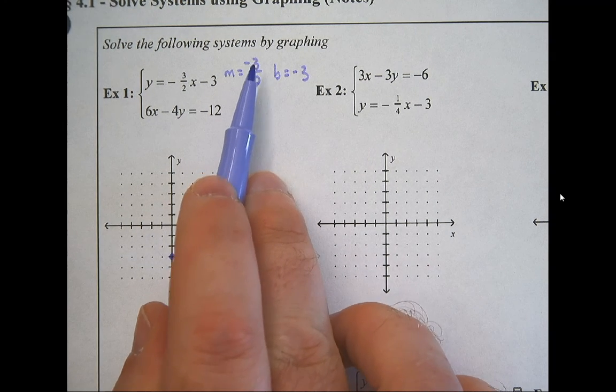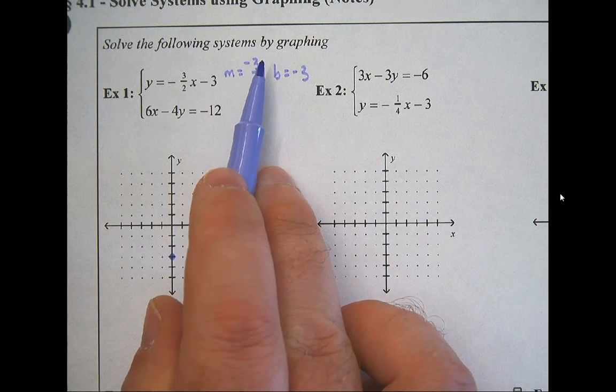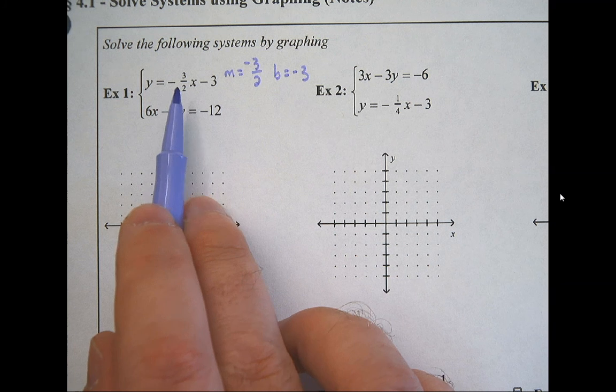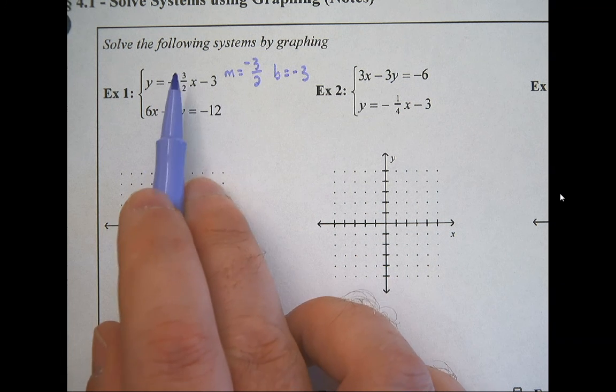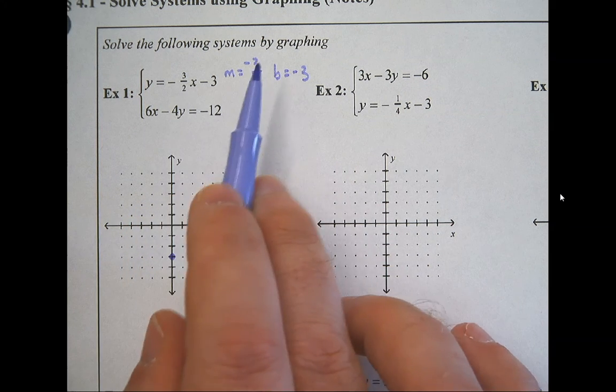So my rise would be -3. Notice this negative out front, I chose to put it with the numerator. You could put it with the numerator or you can put it with the denominator. You cannot put it with both. If you put the negative with both of these, then you would have a negative divided by a negative, which is actually a positive. So you could pick whichever one.